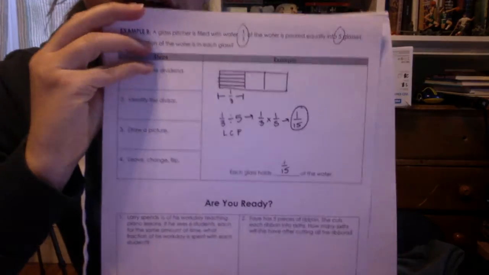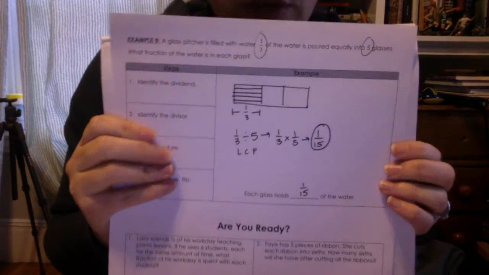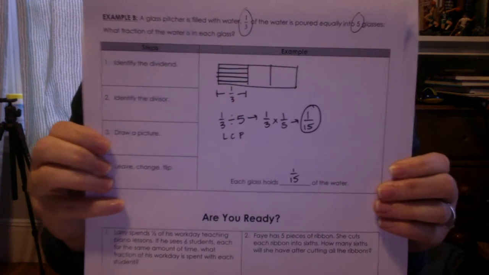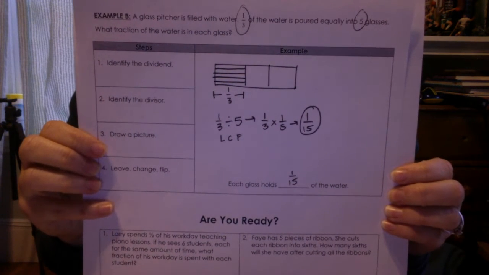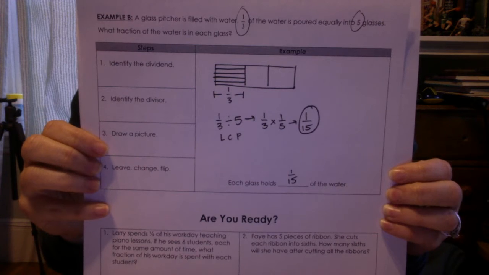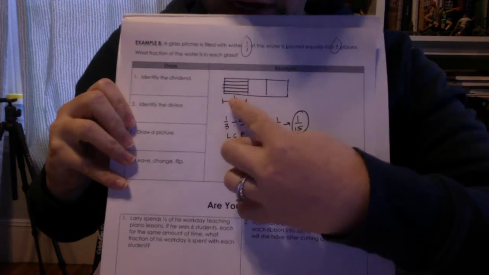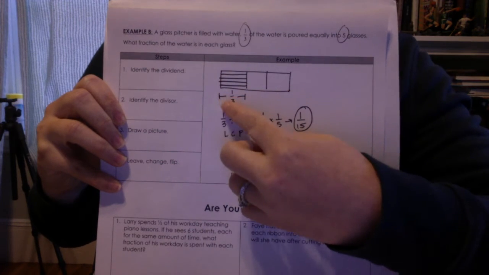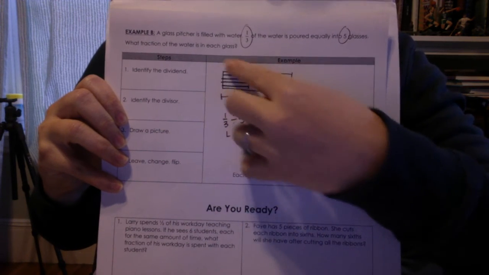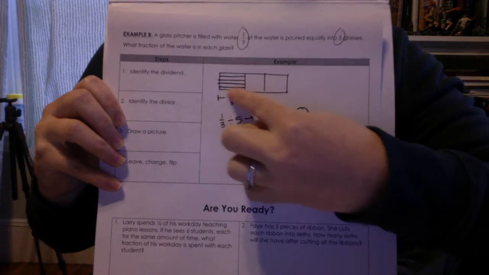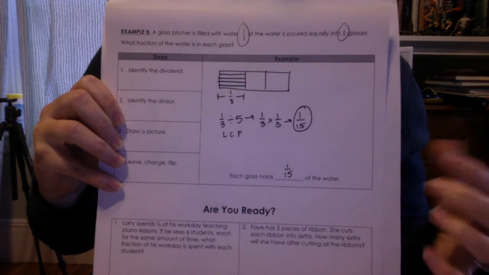Look at example B on the other hand. This one's a little bit different. So in this one, a glass pitcher is filled with water. 1/3 of the water is poured equally into 5 glasses. What fraction of the water is in each glass? Now in this one, here's the whole pitcher, but we are not using the whole pitcher. We're only using 1/3 of it, which is why I just bracketed off 1/3. Then you're going to split the 1/3 into 5 equal pieces.